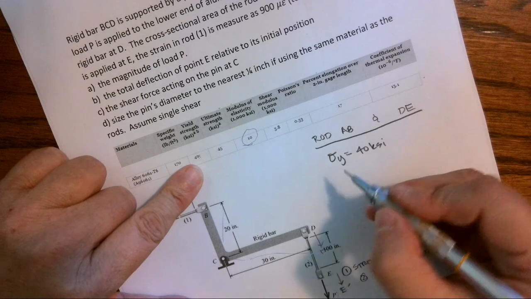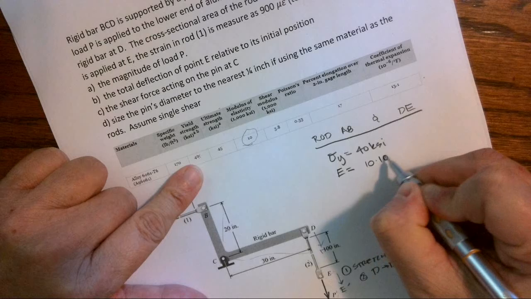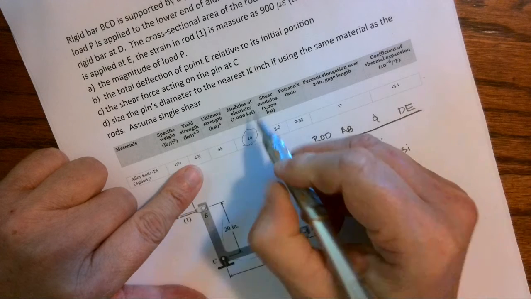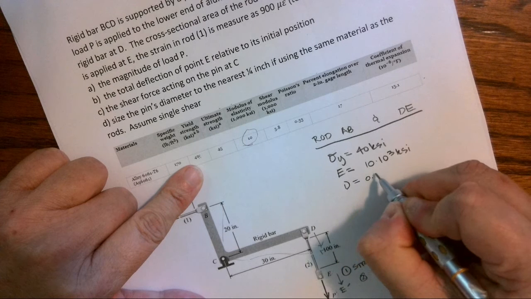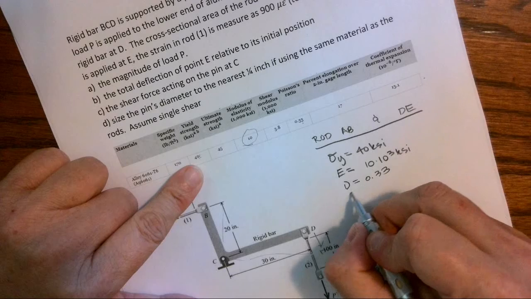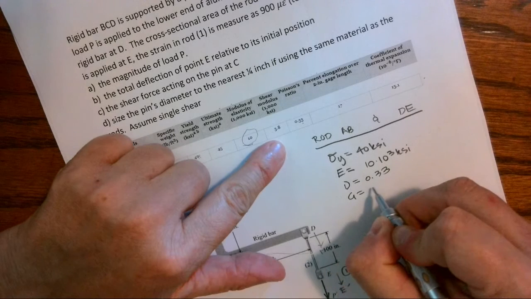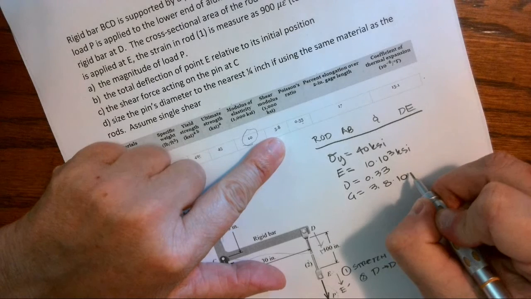So we have our modulus of elasticity of 10 times 10 to the third KSI. Make sure you're reading those units correctly. We have Poisson's ratio of 0.33 in case we want to look at change in diameter. We have a shear modulus of 3.8 times 10 to the third KSI.